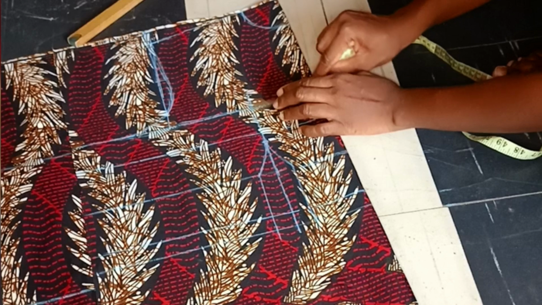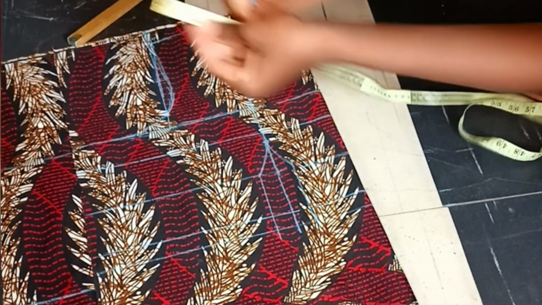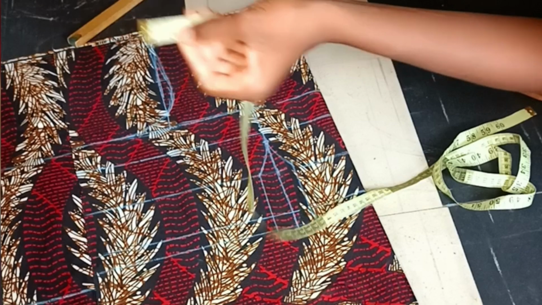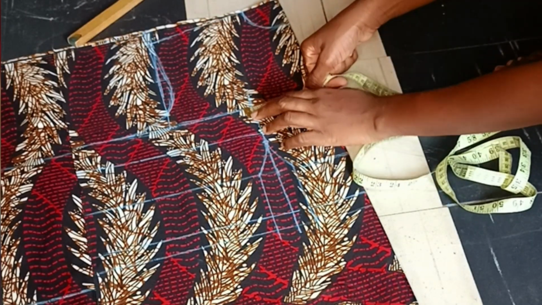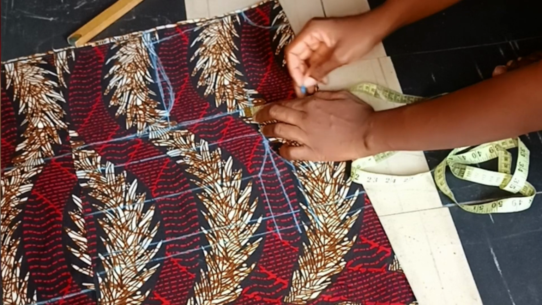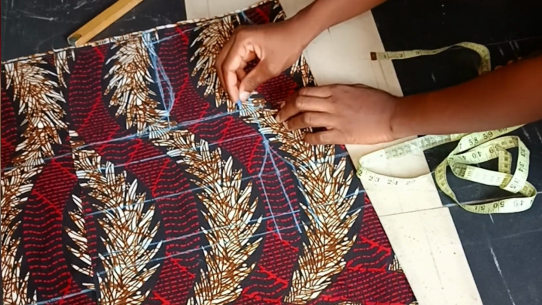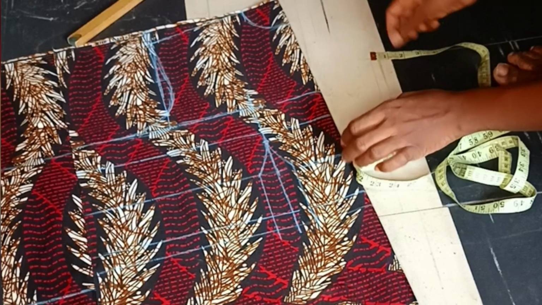So for my chest tightening, I'll be using 0.5 inch like this. I'll measure 0.5 inch from both sides. Then I'll connect it straight down to my bust point like this.